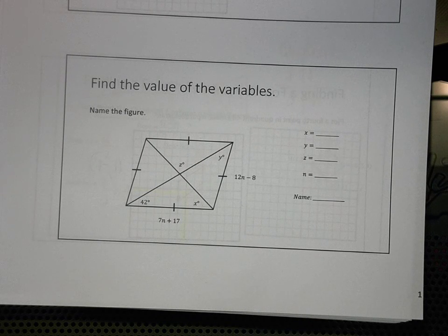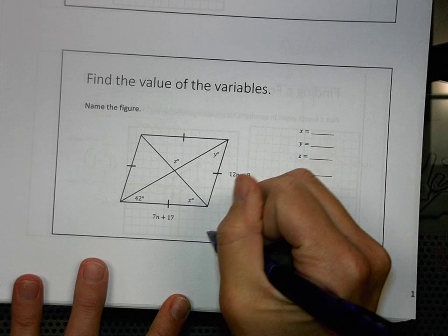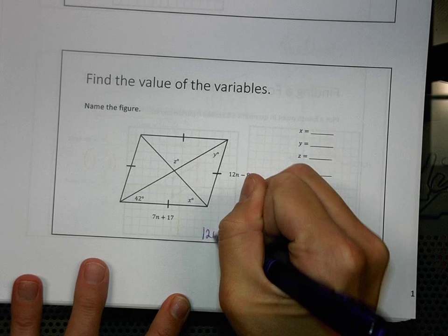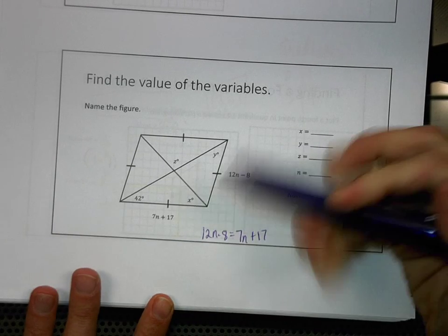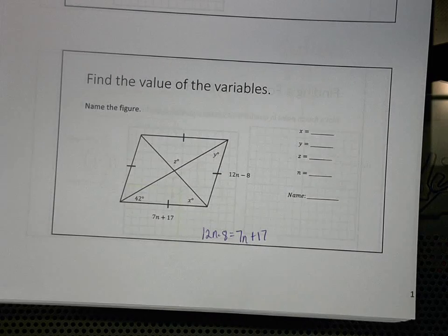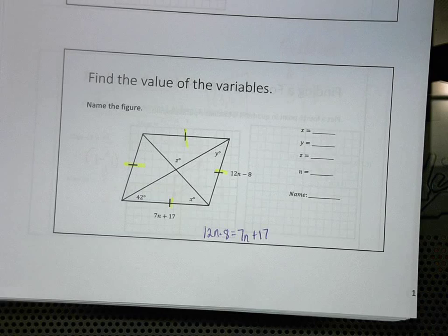What's something that you notice on this figure? All congruent sides. Since we know all sides are equal, what is something that I could find? N. Okay, so let's find N. How would I do that? Okay, good. 12n minus 8 equals 7n plus 17. Based on all the markings, these single marks around the figure, each of those sides are equal.